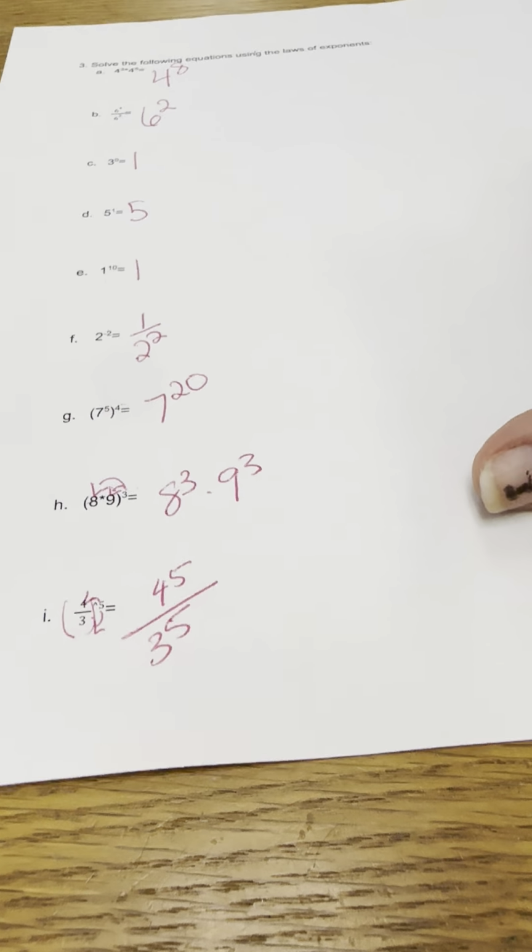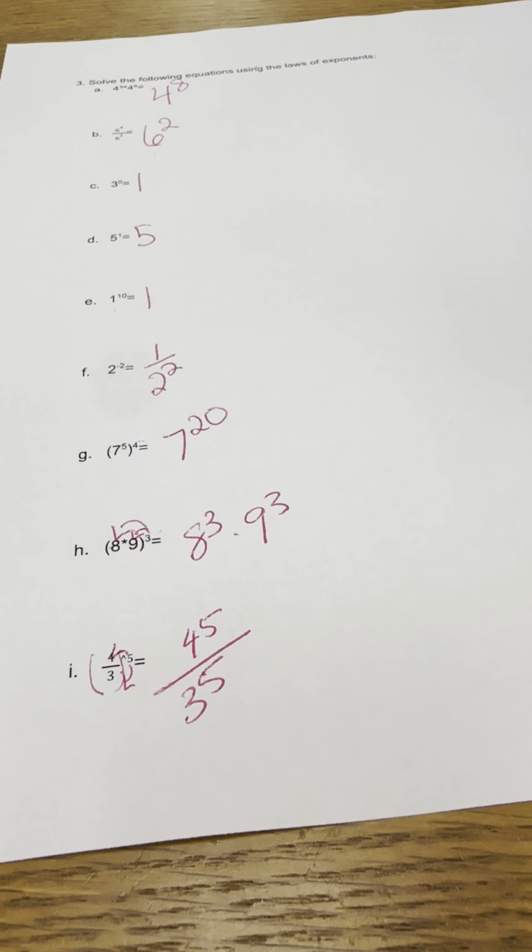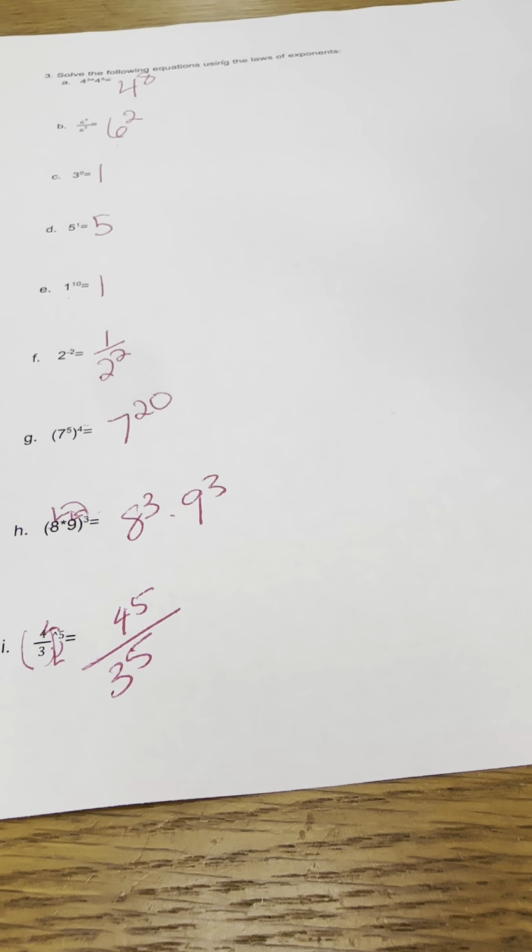And that is your review for chapter 1. Please let me know if you have any questions, if there's anything you didn't understand. Remember to bring this with you tomorrow, and good luck.